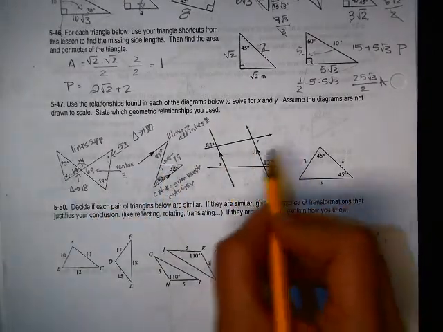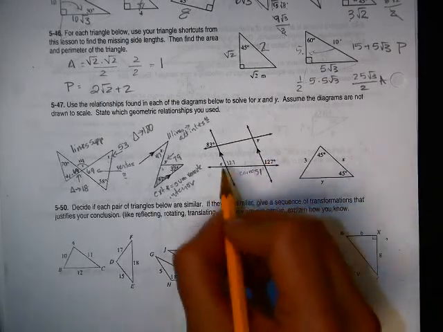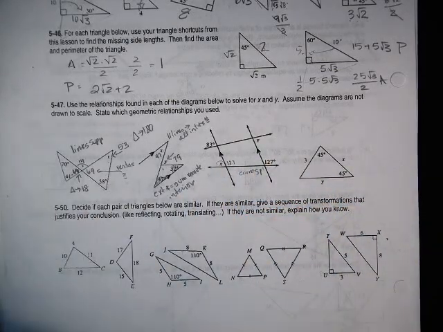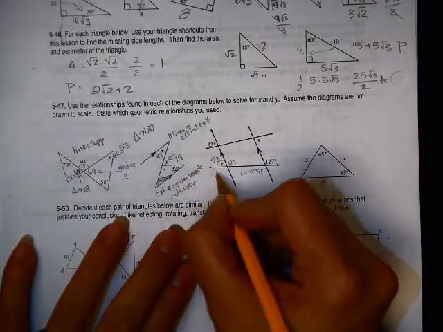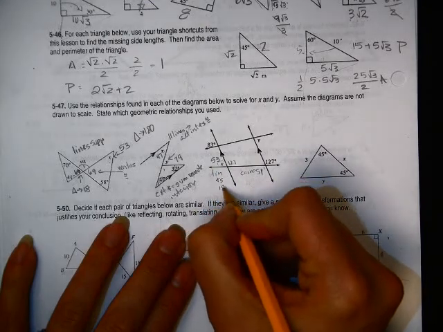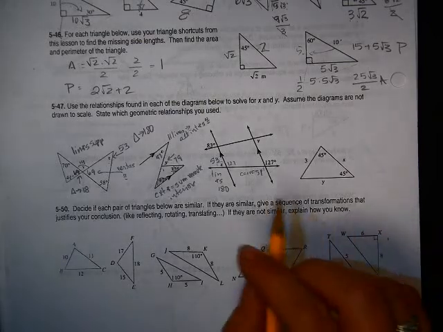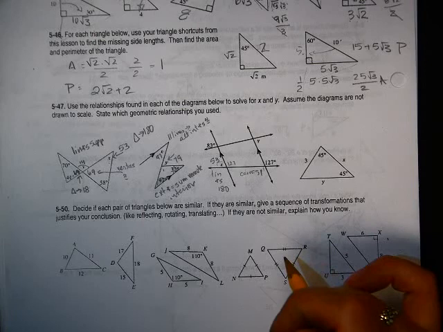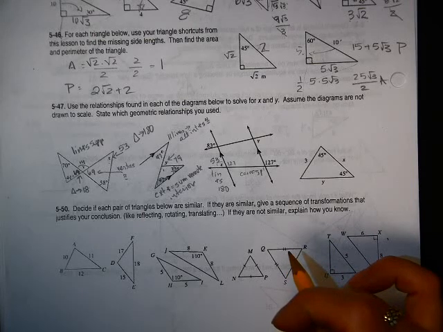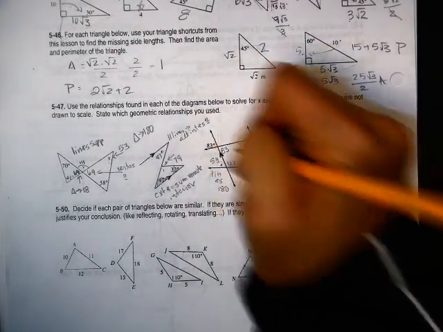All right, we have our parallel lines here. So this is 127 because of corresponding. And then this one is 53 because of linear angles. So then what can I do? I combine this one, 83.